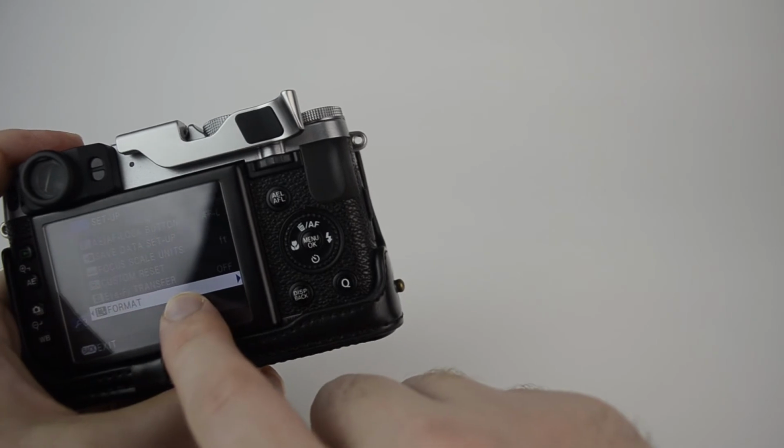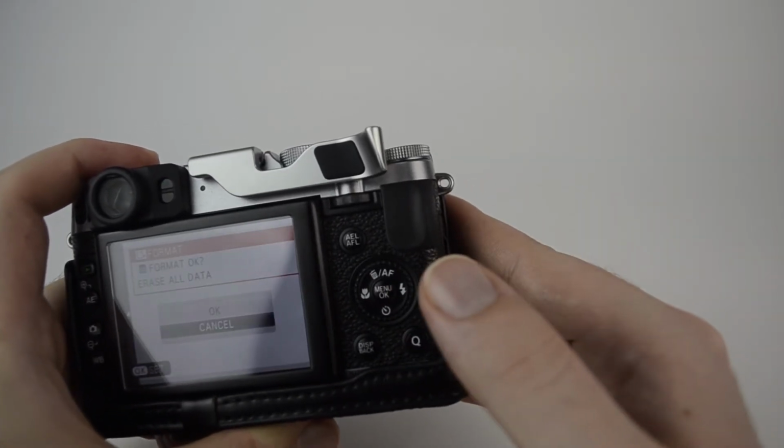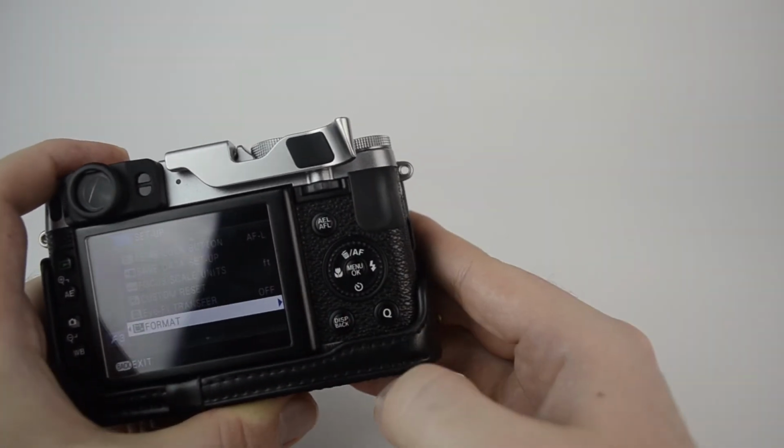The one below that is going to be format. Formatting will be erasing everything on your memory card. Format, erase all data. And right now, no, I don't want to do that, so I'm going to say cancel.